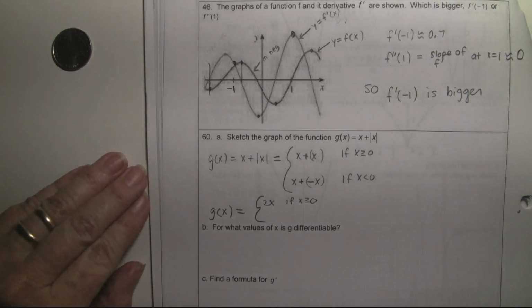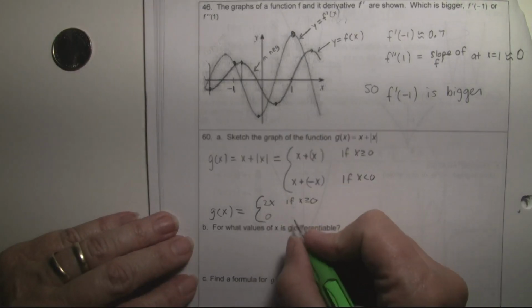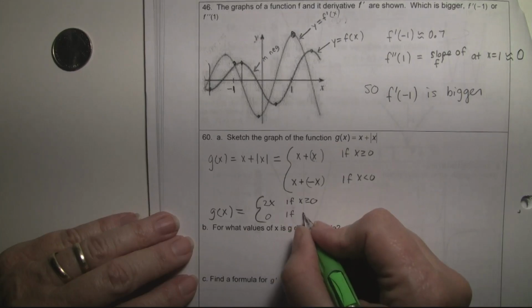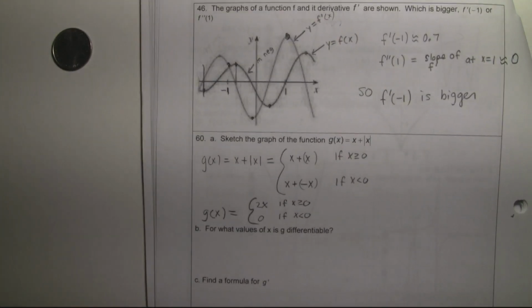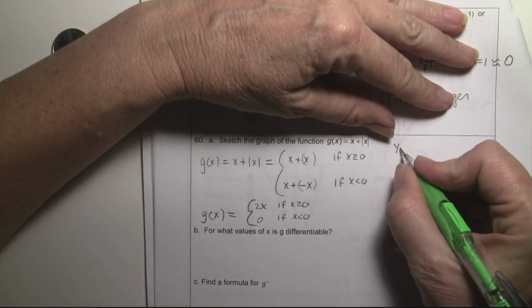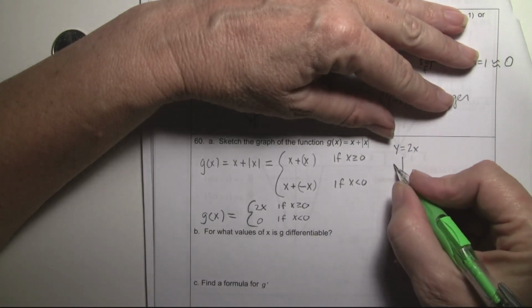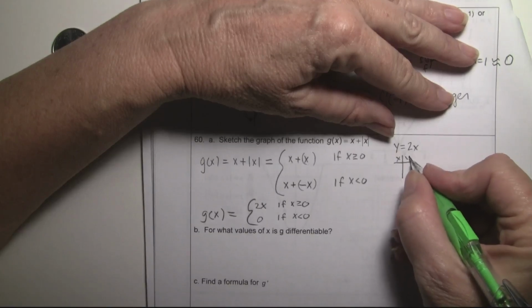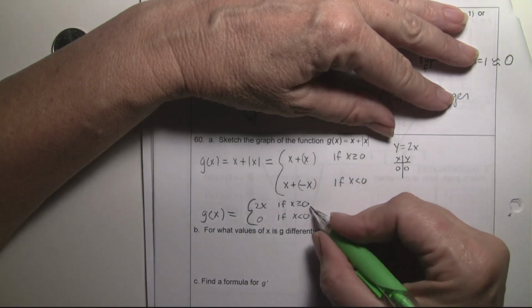And then x minus x, x plus a negative x, is 0. Okay, so I want to graph both of those because it asked me to sketch the graph. So I'm going to graph y equals 2x, and I want to pick values. When I pick 0, I get 0, and that was a borderline.